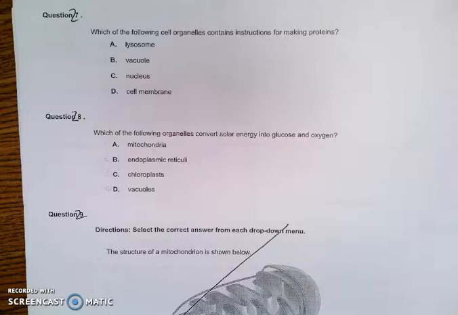C. In chloroplasts, organelles only found in autotrophs such as plants, algae, and cyanobacteria, carbon dioxide and water are transformed into glucose and oxygen when solar energy excites electrons in chlorophyll.